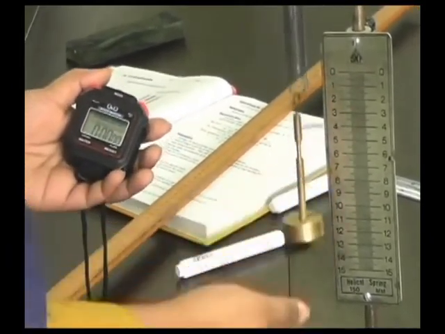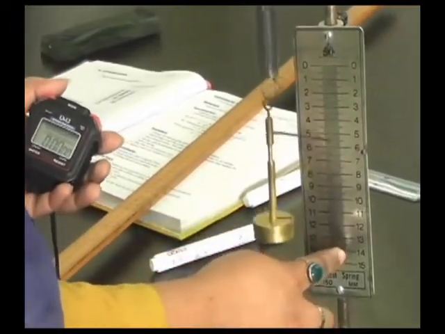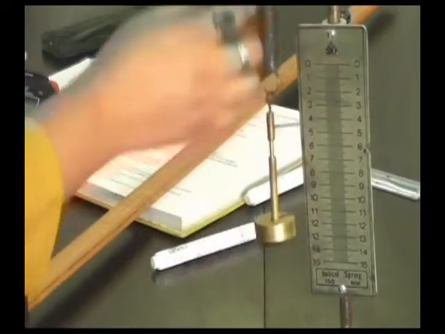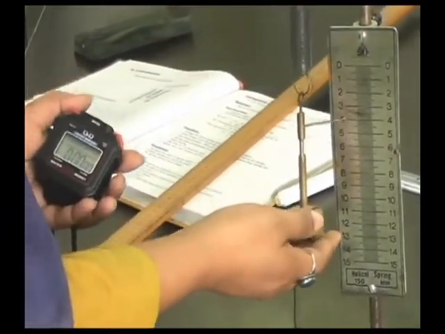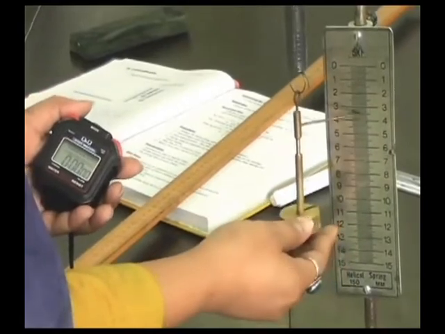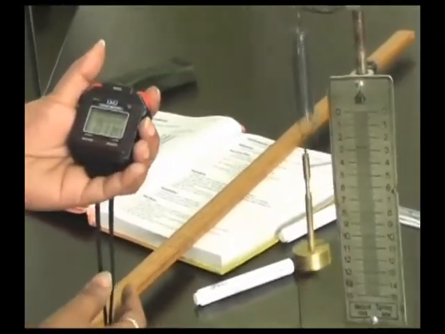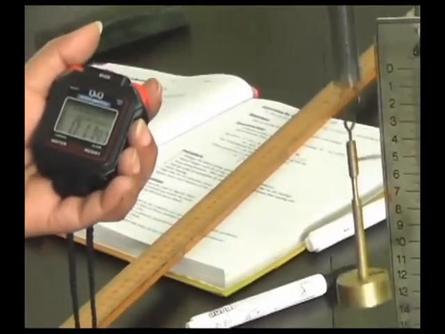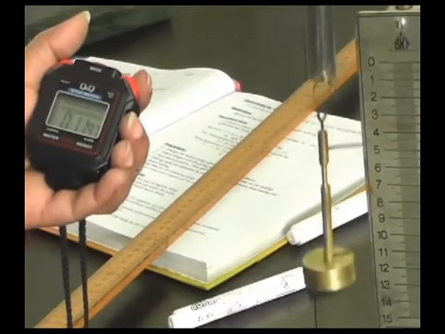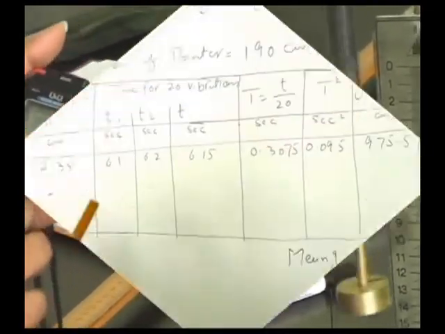First of all, we have to check the oscillations. This pointer should not touch the meter rod, and this spring must be free to move about its axis. You should be careful about these two things. While the oscillation moves smoothly, we will start the stopwatch from 0 value and note down the value for 20 vibrations. After 20 vibrations, we will stop the stopwatch and note down the value.